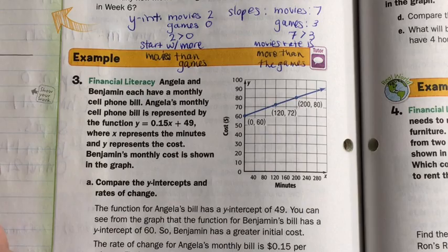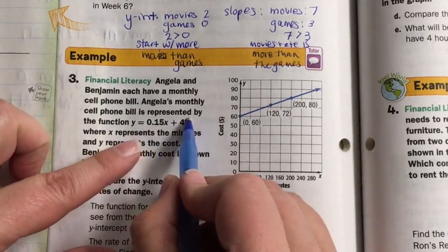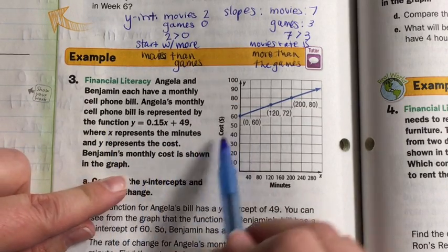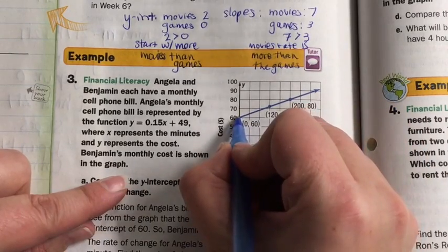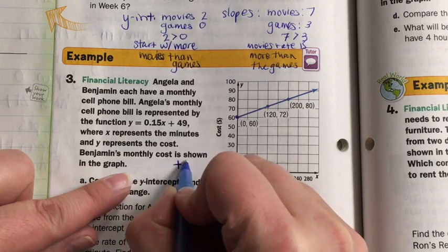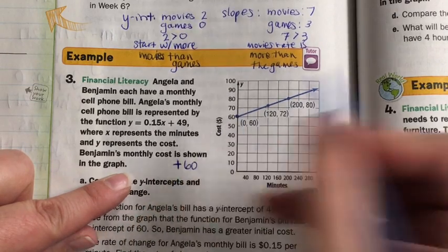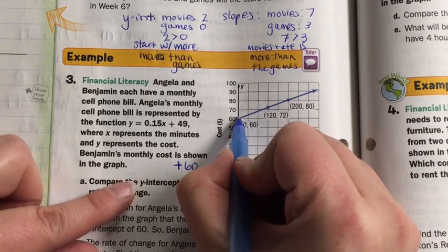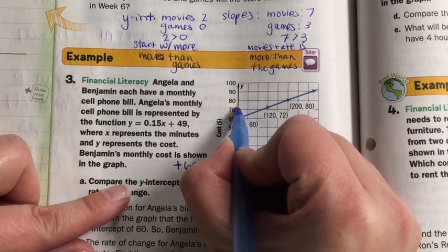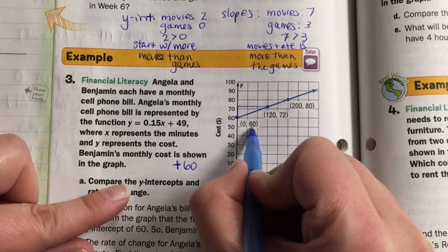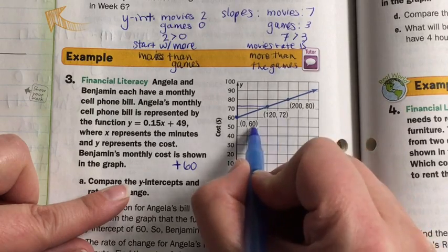Angela and Benjamin each have a monthly cell phone bill. Angela's monthly cell phone bill is represented by this function. X represents the minutes, y is the cost. Benjamin's monthly bill is shown in this graph. So I can see that my y-intercept with Benjamin is at 60. So I'm going to write that equation. It's going to be plus 60 because he started at 60. And then we want to know how far up and over he goes to get the rate. So he went up and over.